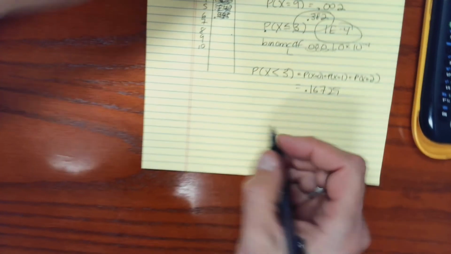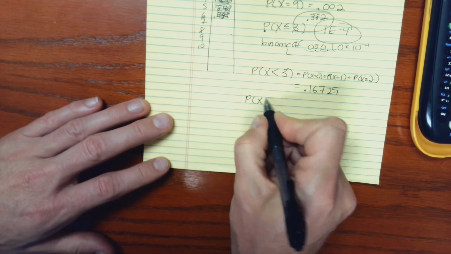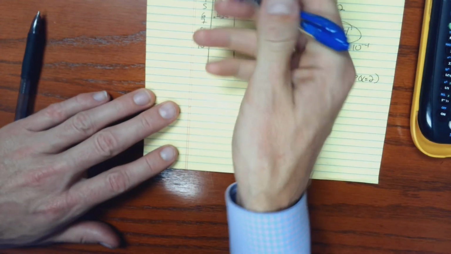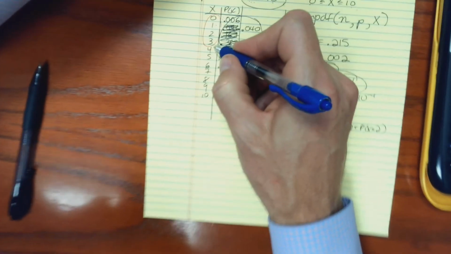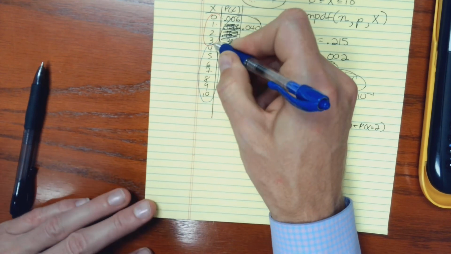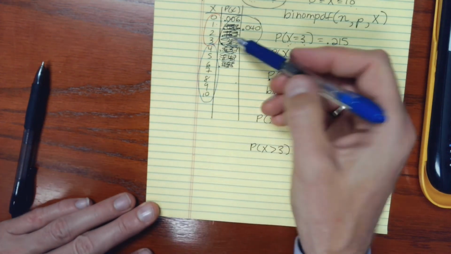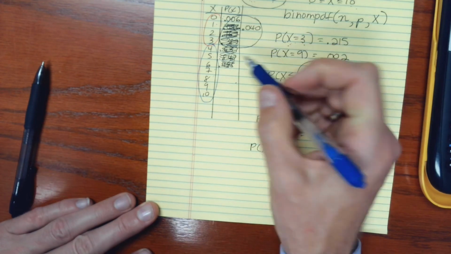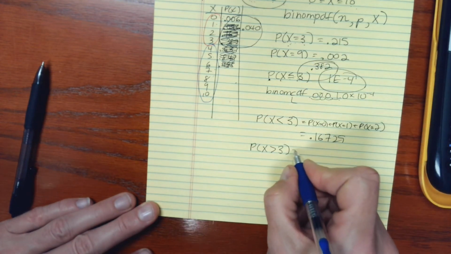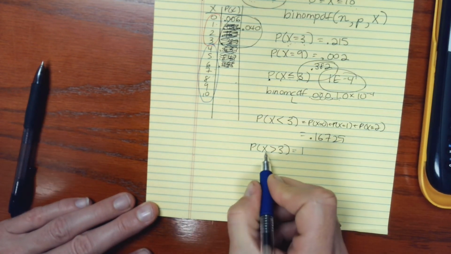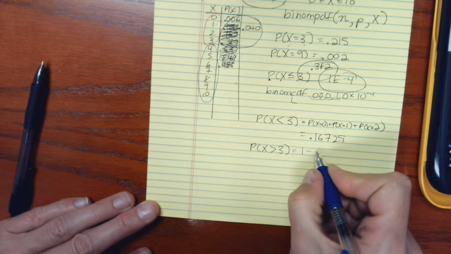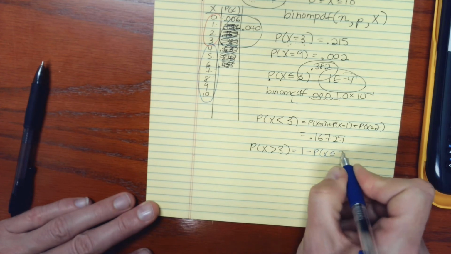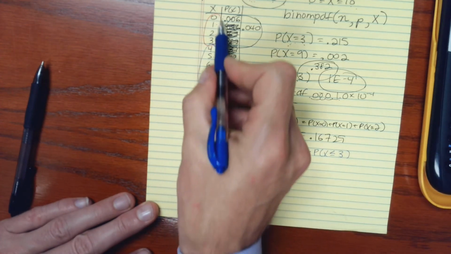Let's think of some other possibilities. What if you wanted to know the probability that x was greater than 3? So greater than 3 would mean that x could take on any of the values from 4 all the way up to 10. Again, you could add up all the probabilities that you find in the PDF column, but I think the easier thing to do is to use our complement rule. The probability that x is greater than 3 is 1 minus the probability that x is less than or equal to 3. So this group.